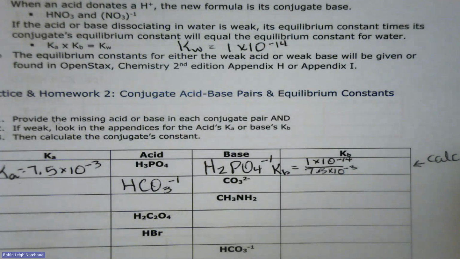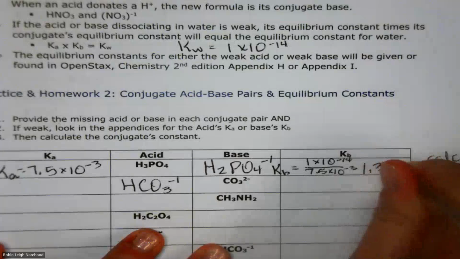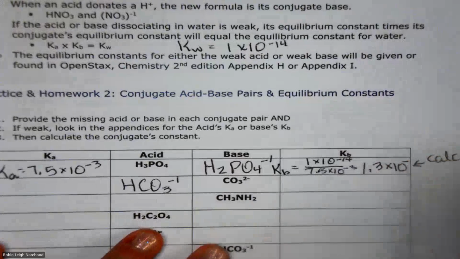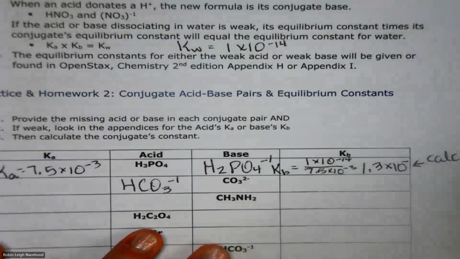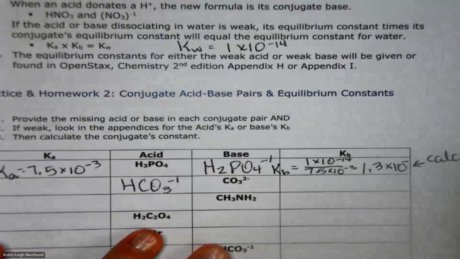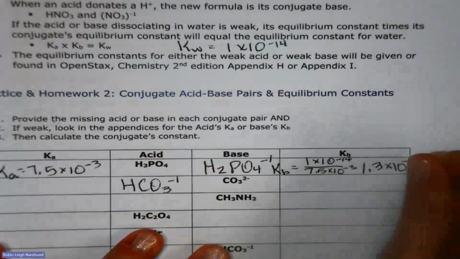And I just round it to 2 digits. Most of the constants we look up are 2 digits. One 1.3 times 10 to the negative 12.